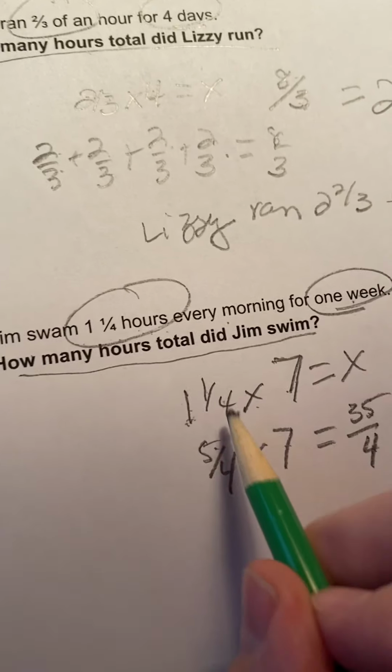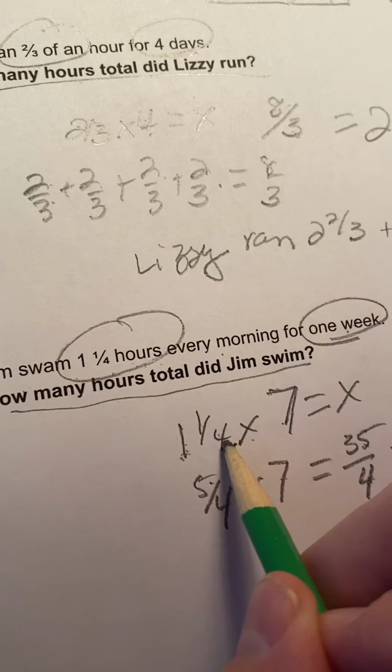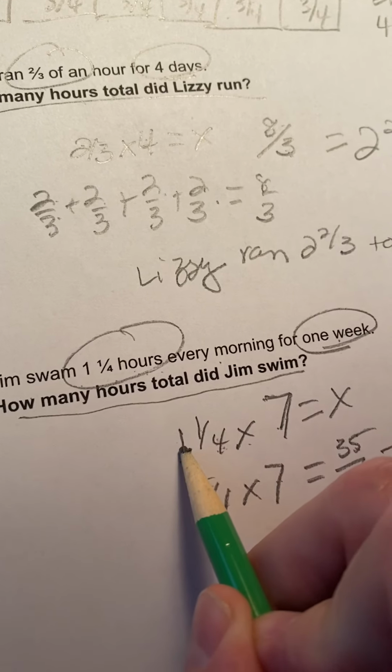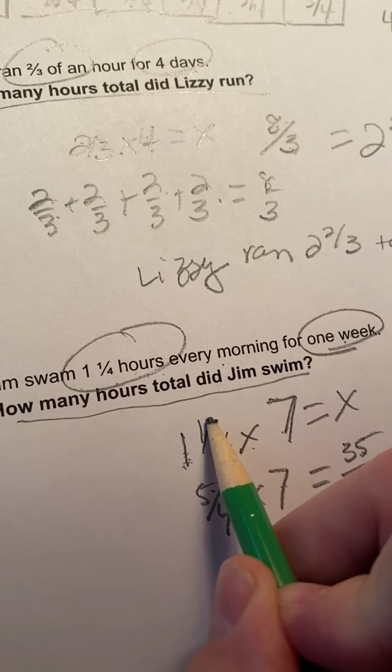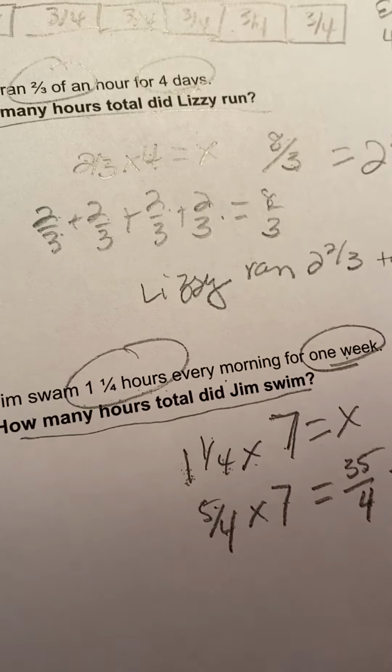Now, again, how do we get this 5/4? Well, we just changed this. Remember our trick. We could have done 4 times 1, because that's 4/4 is 1 whole, plus the 1 more. So 4/4 plus 1/4 is 5/4. And then we go from there.